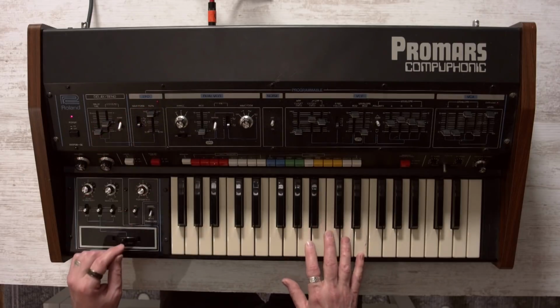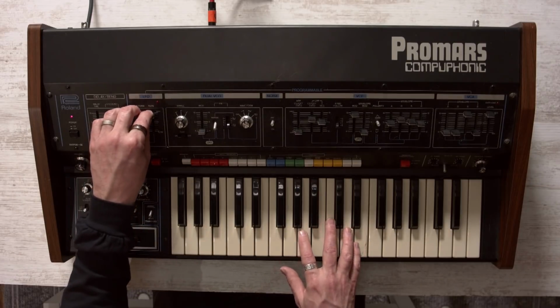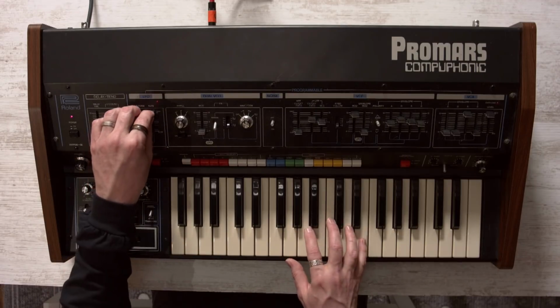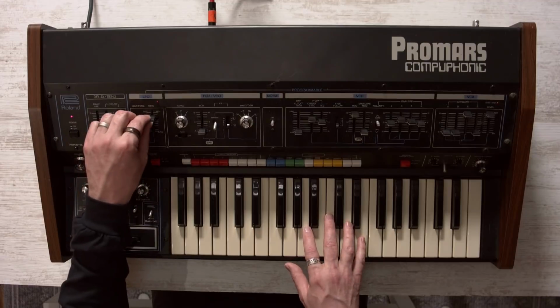Don't know if I would call that audio range LFOing. Kind of, yeah. It goes fast, but not fast enough.